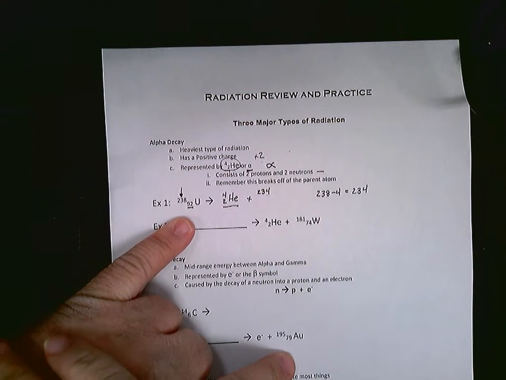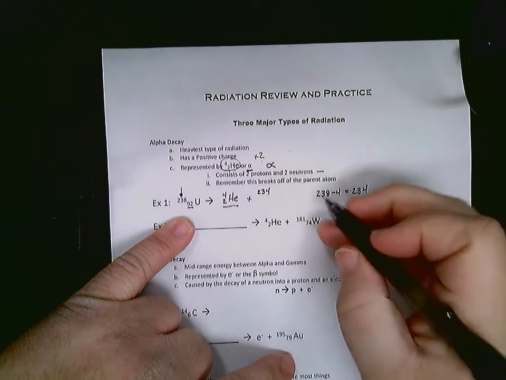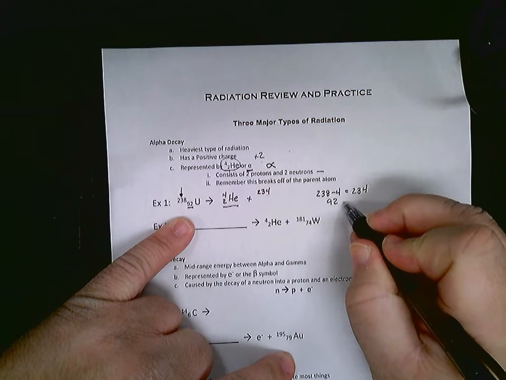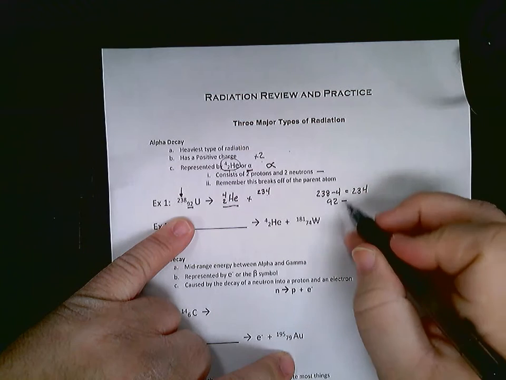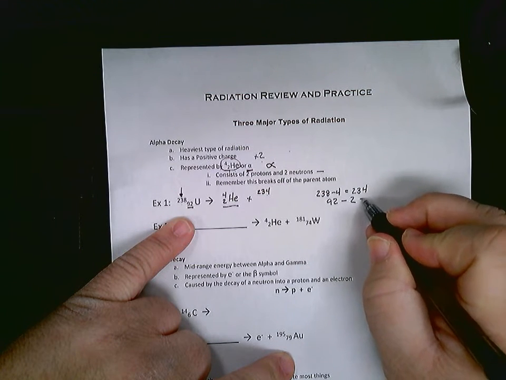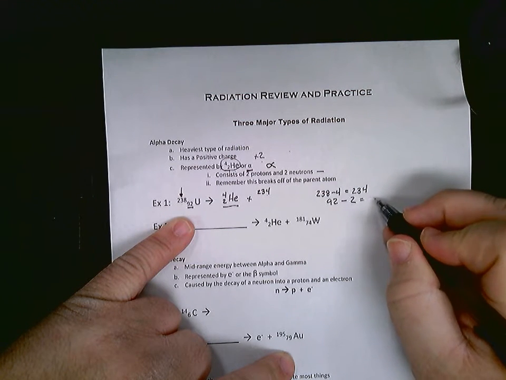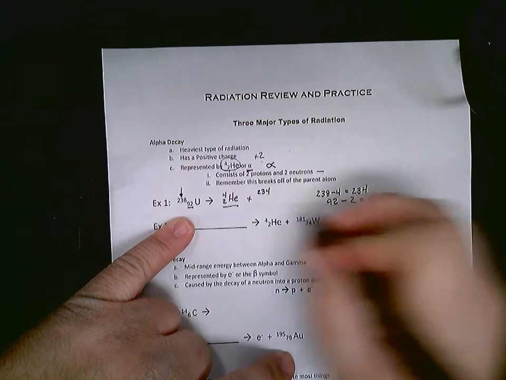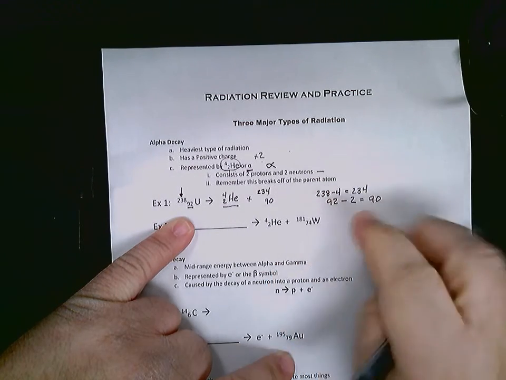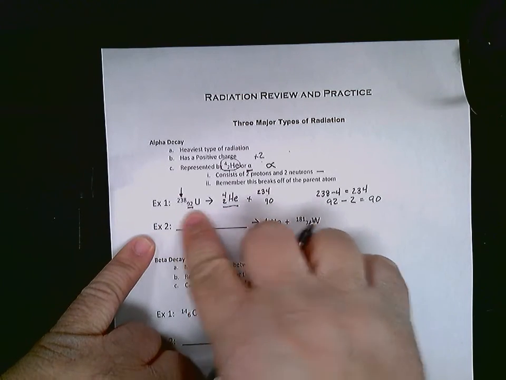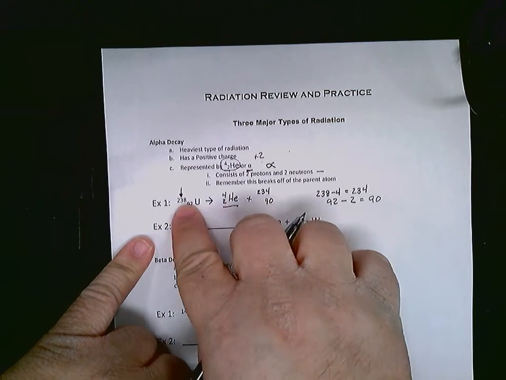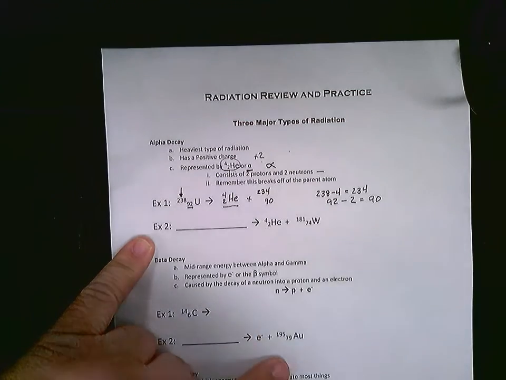If you remember correctly, protons define what the element is. So in this case, what that means is we started off with 92 protons. However, with the alpha particle, 2 protons broke off of that. That means our new number of protons is 90. So this is how I got my new numbers. So 90 plus 2 equals 92. 234 plus 4 equals 238. So everything's conserved on both sides.